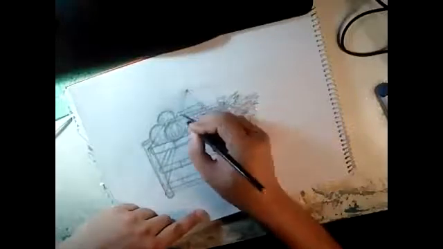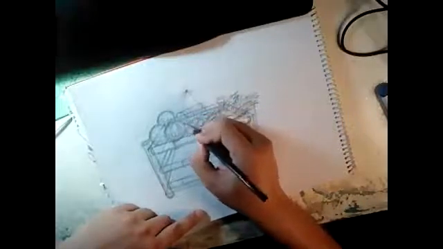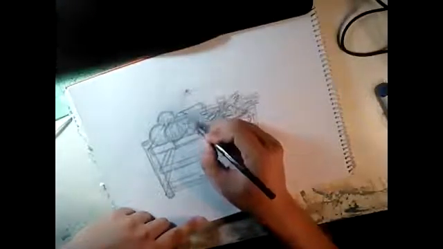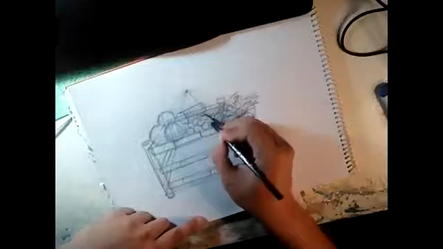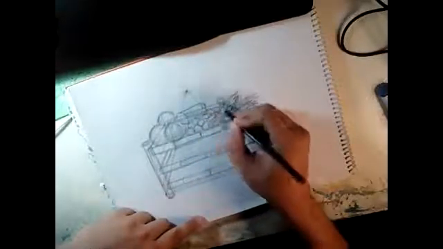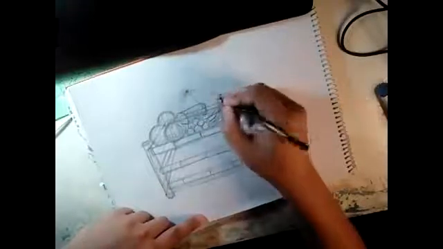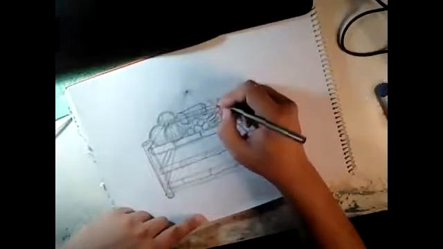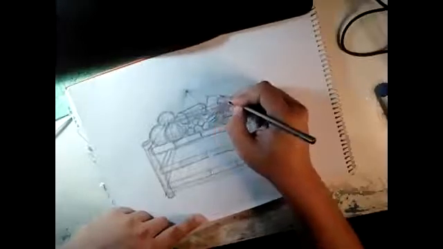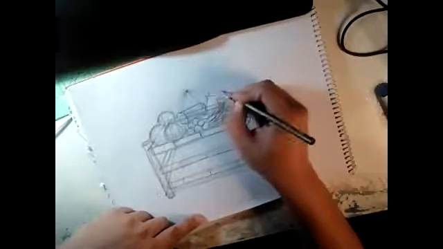So this is just a quick drawing. And as you can see, it's still a rough sketch. Maybe we can put some paper bag here containing whatever good is in it.